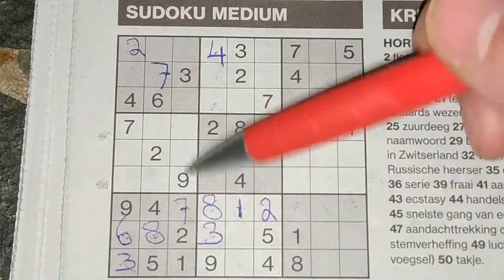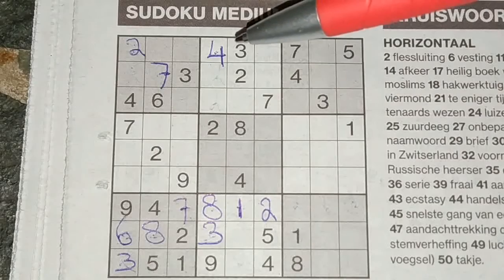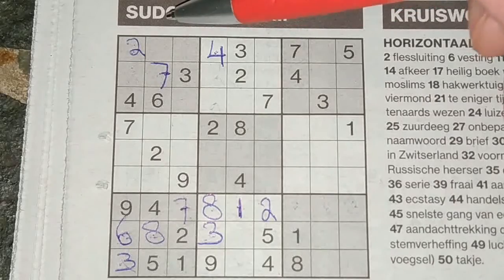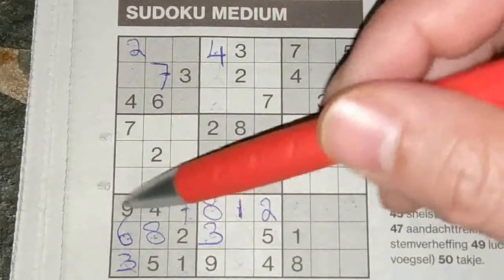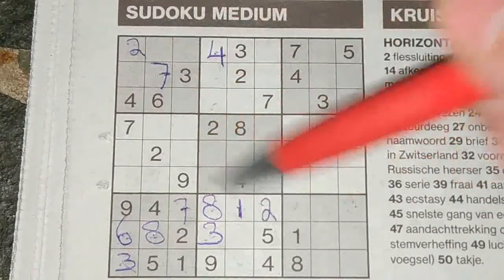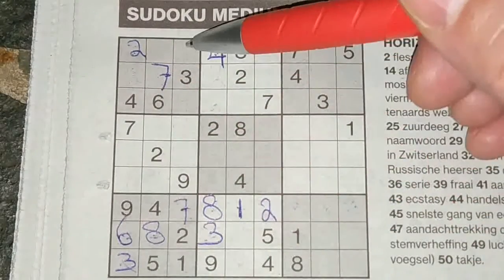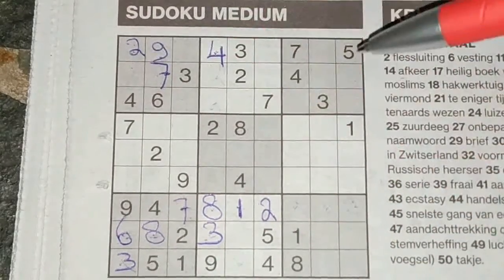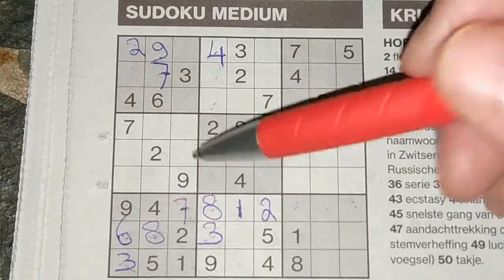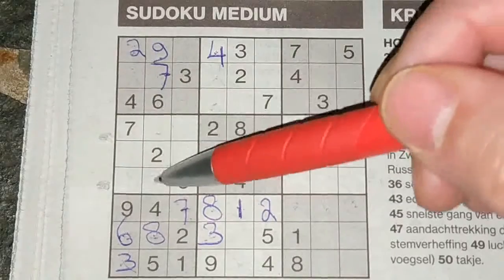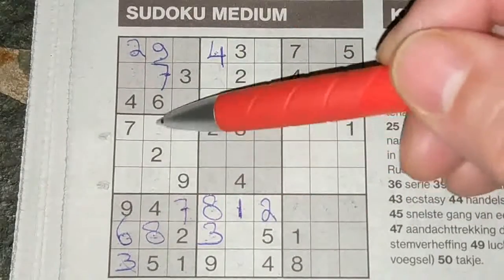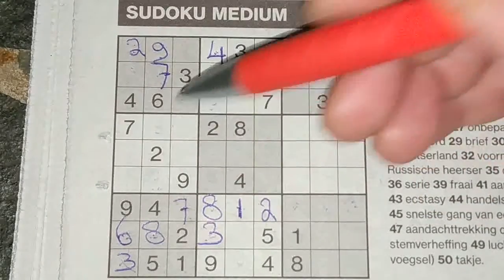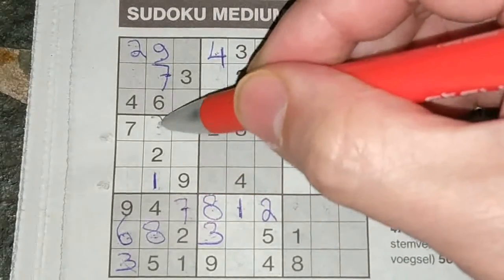Can we do something with the 1? No. 5, 1, 9. Yes, the 9 in the first row, the 9 in the third column. So in the column between, the only place for the 9 should be there. Two missing numbers in the second column, for the numbers 1 and 3. I see here 1, so no 1 there. 1 should be here, and the 3 goes there.